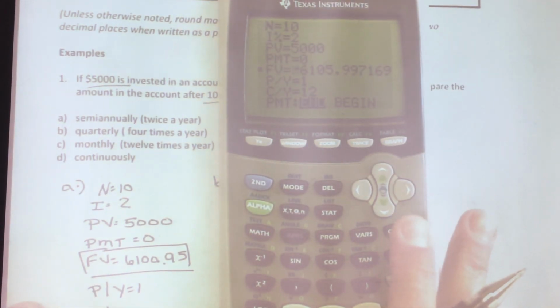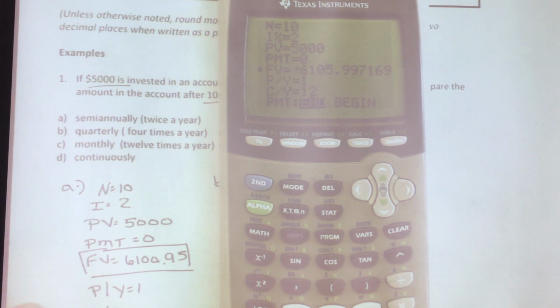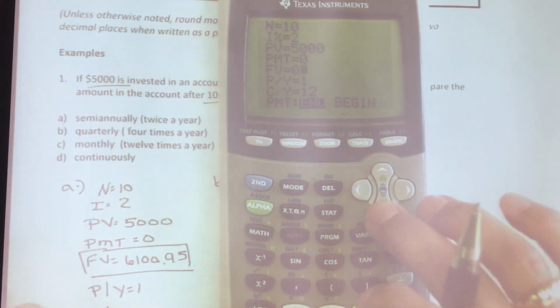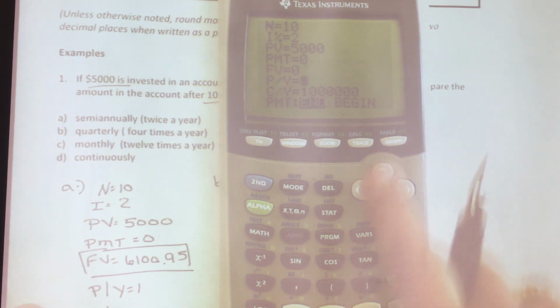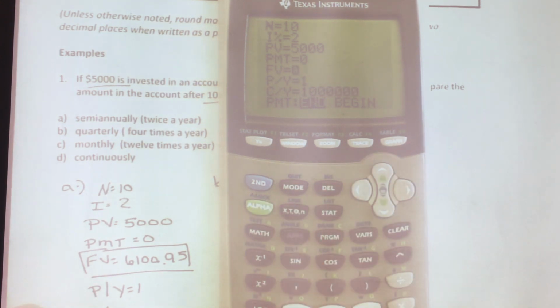And the last part for number 1 is D, compounded continuously. Change the future value to 0, and C/Y is 1,000,000. So compounded continuously is 1,000,000. And future value is alpha, enter, and that is the future value for the money being compounded continuously.